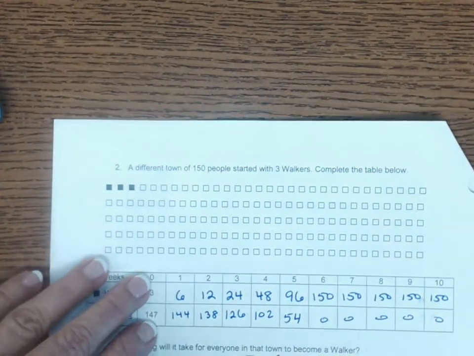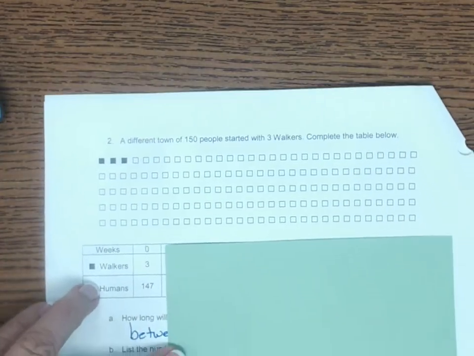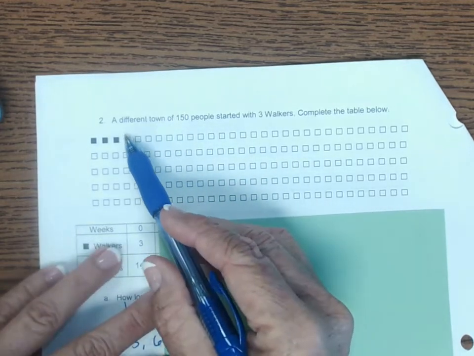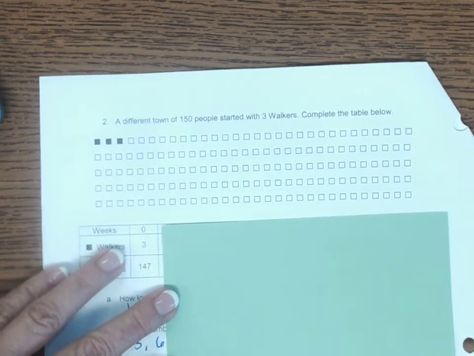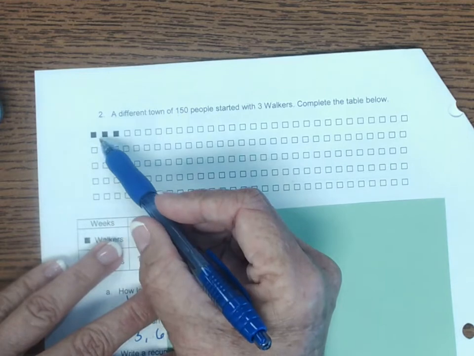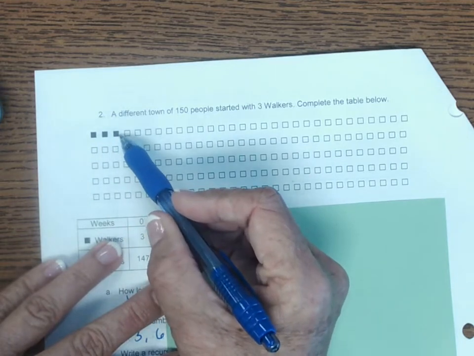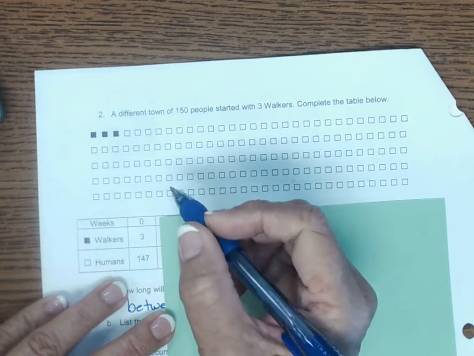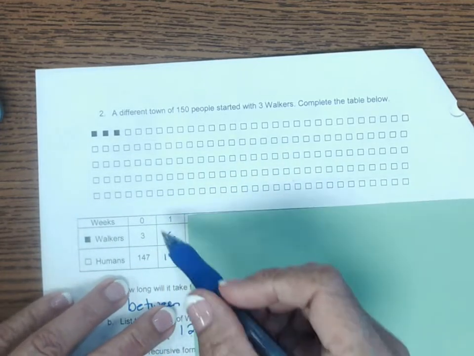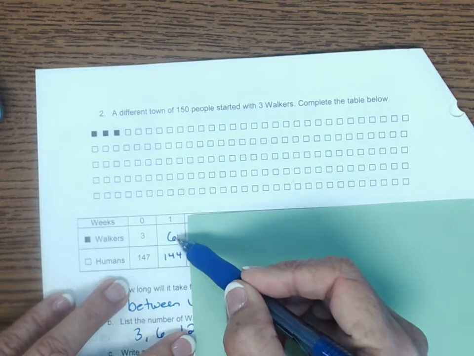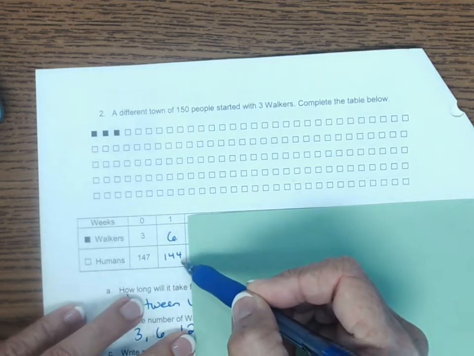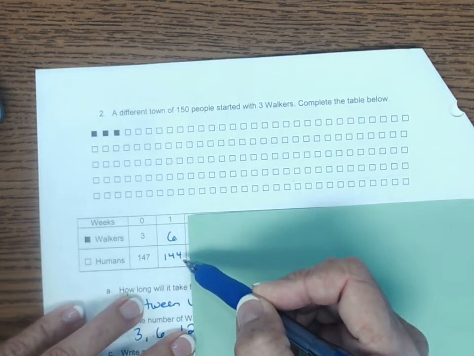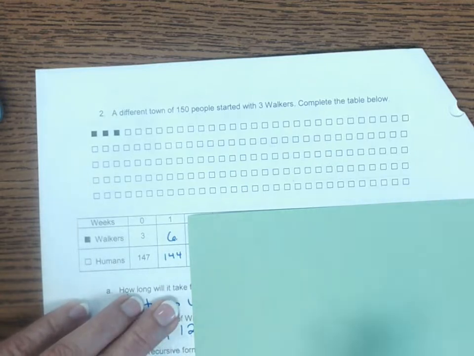Okay, we're going to do the same thing here. So now we've got a different town, and this town starts with 3 people infected. And again, you're going to make the same assumptions. Each week, each walker infects 1 human. And so we want to fill this out to show what happens. After 1 week, those 3 each infect one, so now there's 6 infected, and there's only 144 humans left. And again, pause the video and finish filling this out.